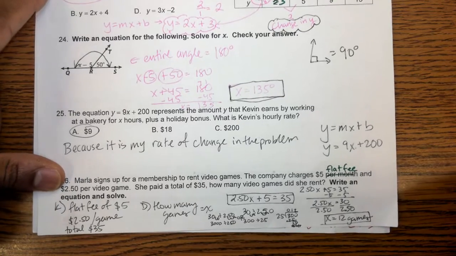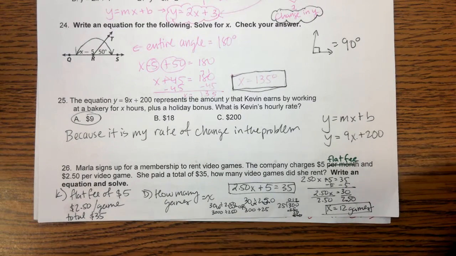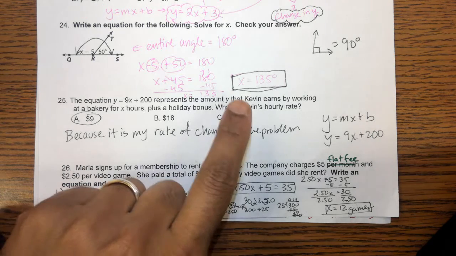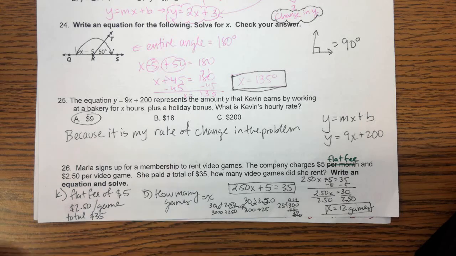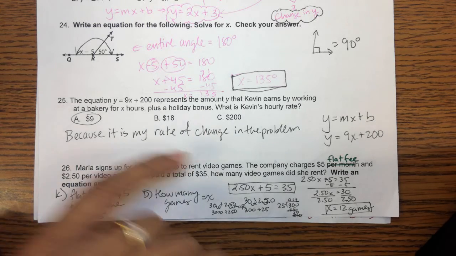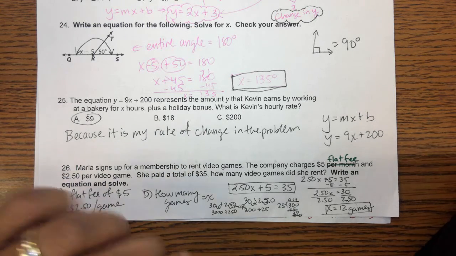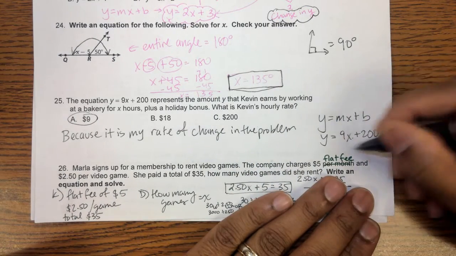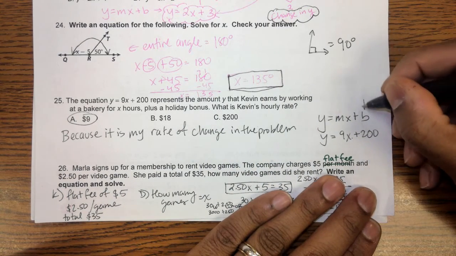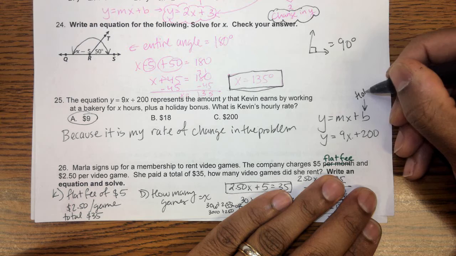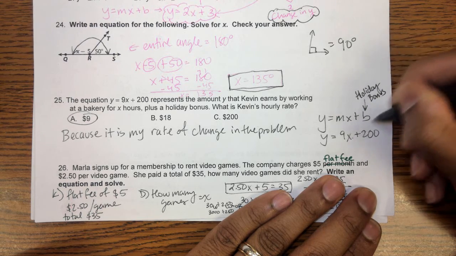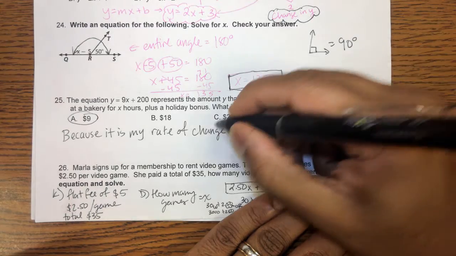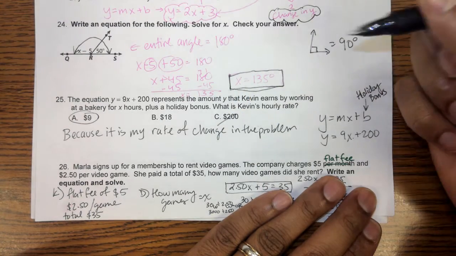Alright. Number 25. The equation y equals 9x plus 200 represents the amount that Kevin was earning for the bakery at x number of hours, plus a holiday bonus. So what's his hourly rate? Already I can start to look at this equation. This is my holiday bonus, because it's a one-time thing, I'm adding it. So 200 should already be out of your answer choices.